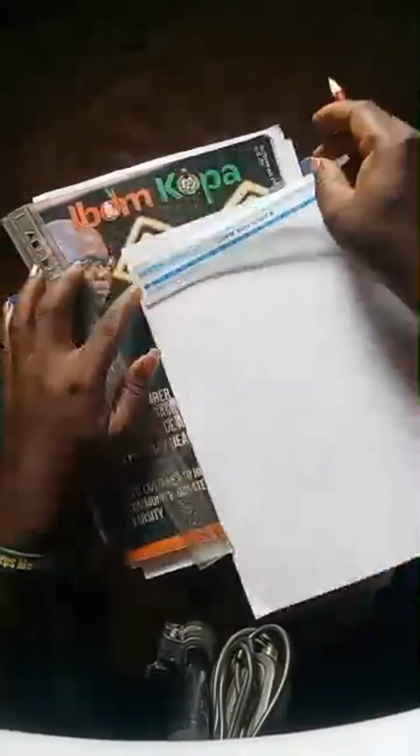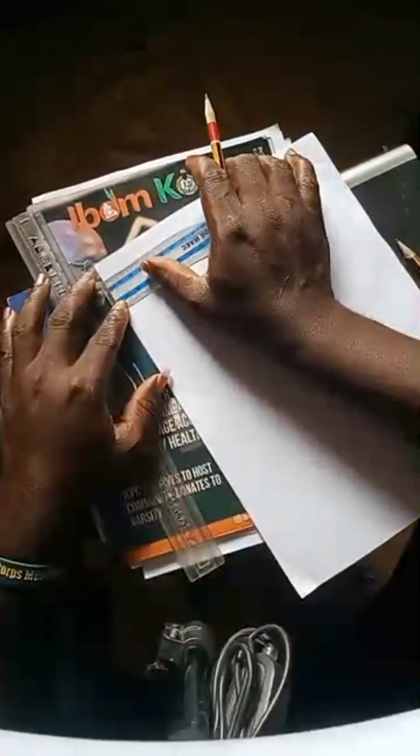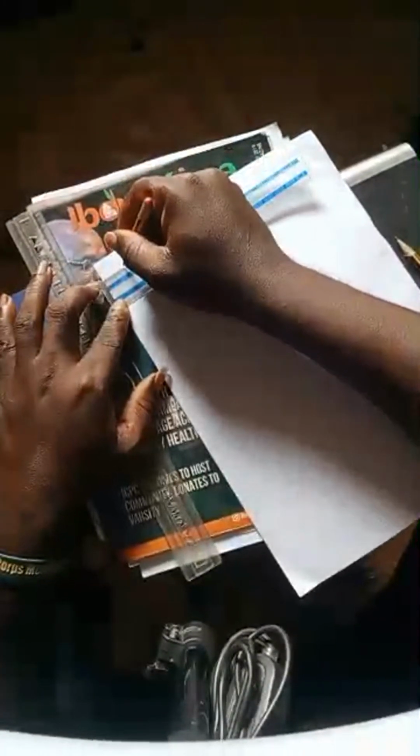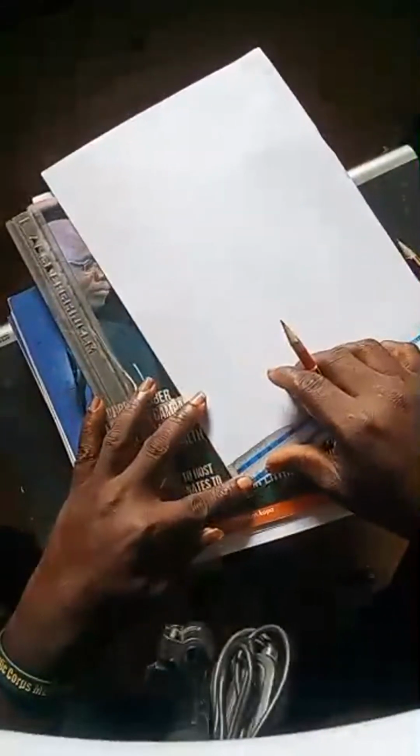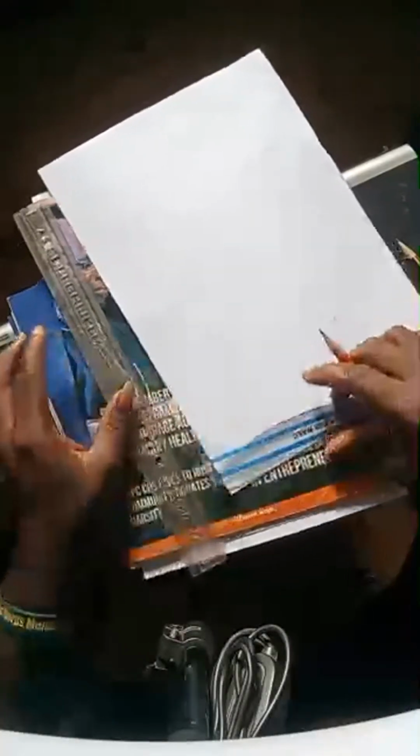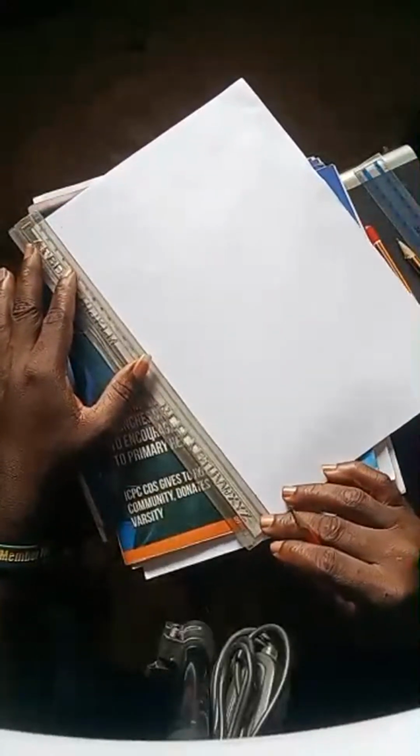Let me not confuse. Let's go. Let me take off 2 centimeters. This is 2 centimeters. And this is 2 centimeters. This space is empty space. So that's my border. I'm going to join my line.